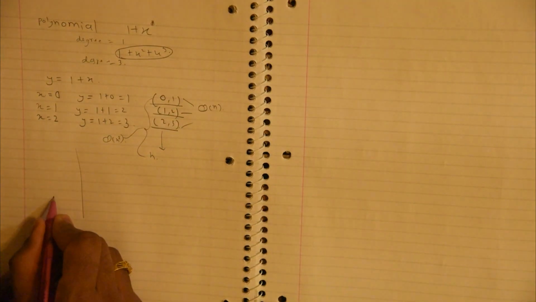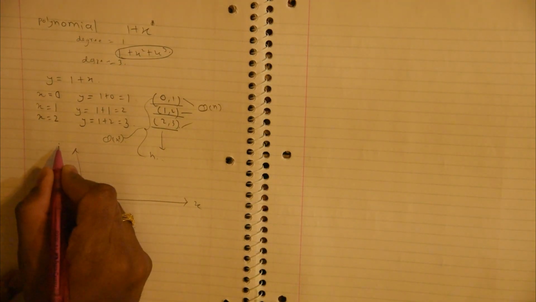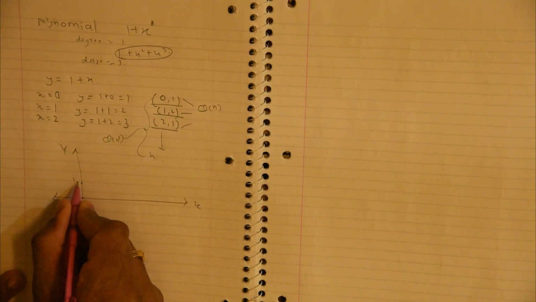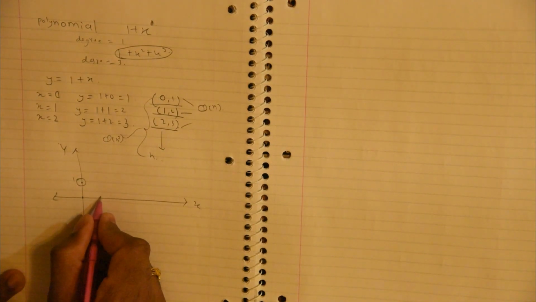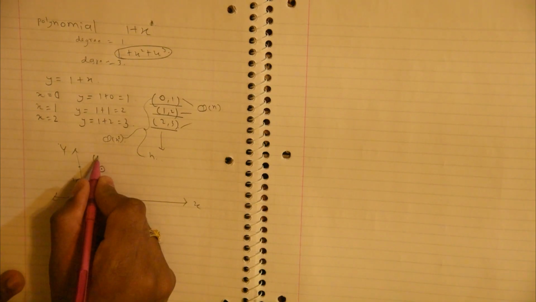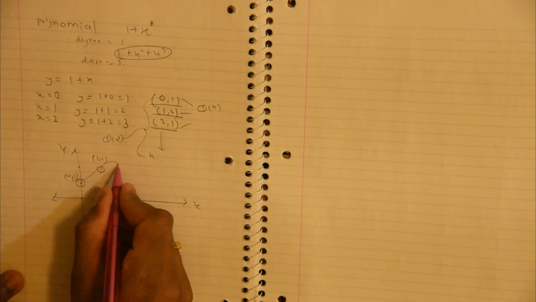Now you can plot these points onto a graph with the x and y axes, where this is the x axis and this is the y axis. The first point has x value 0 and y value 1. Then x value is 1 and y value is 2, so the second point is (1, 2), and so on.